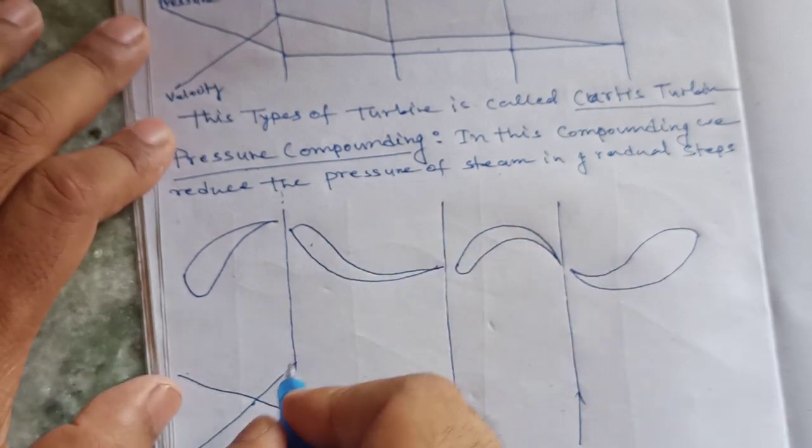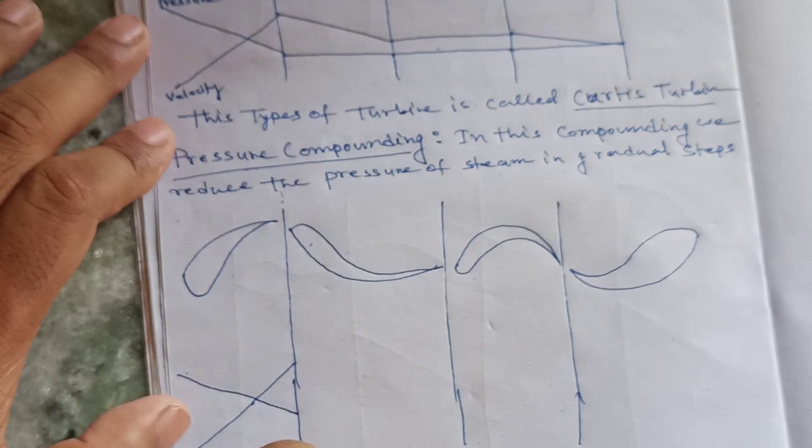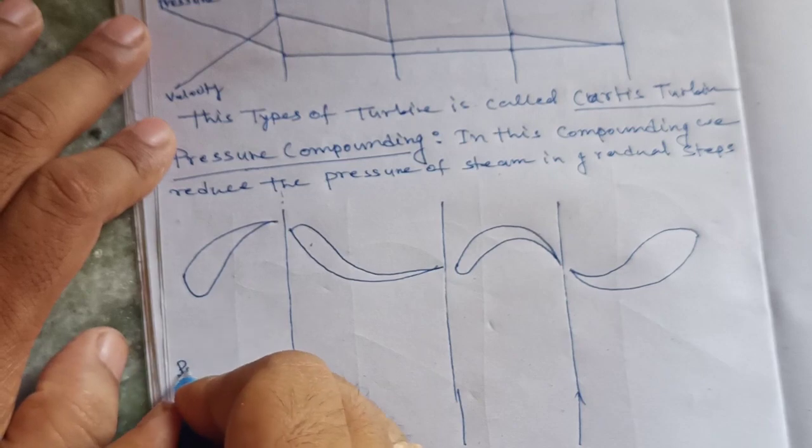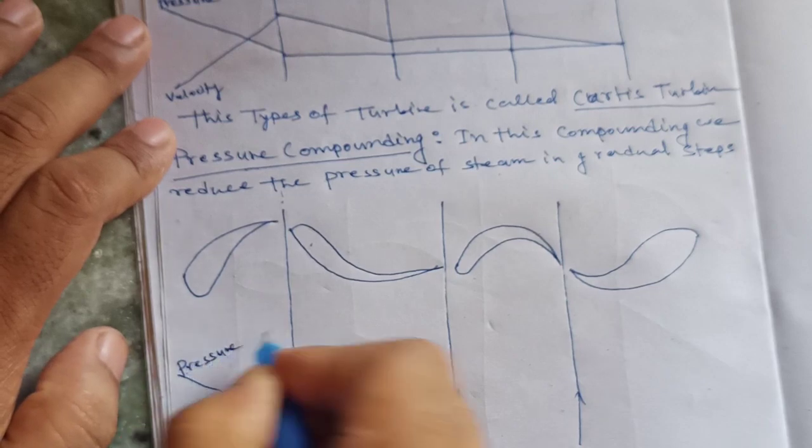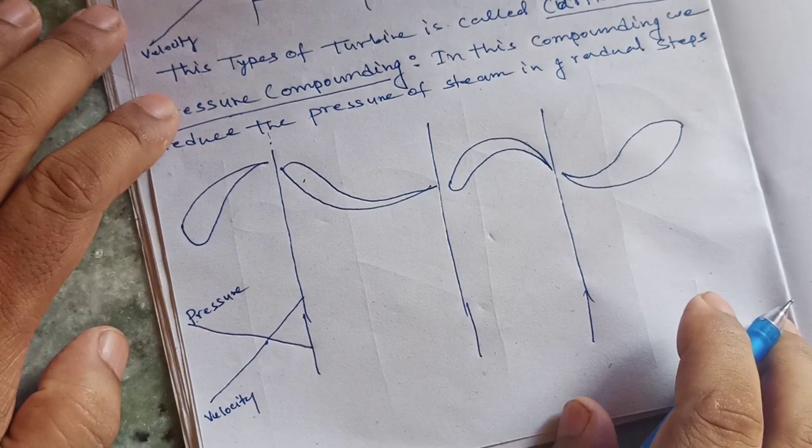So this is the velocity and this is the pressure.